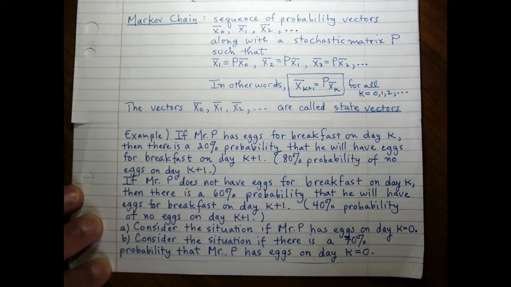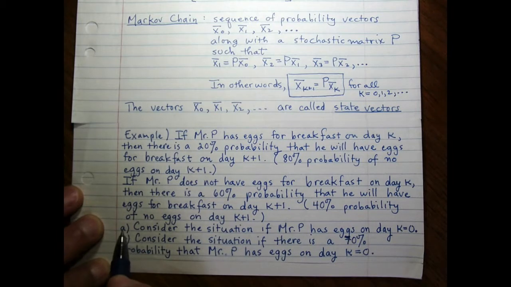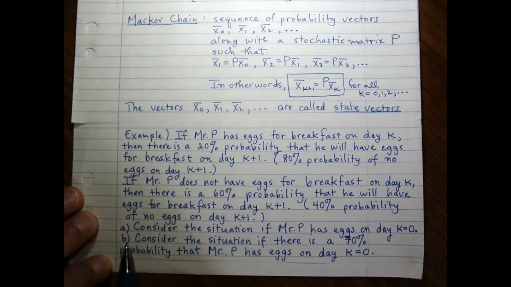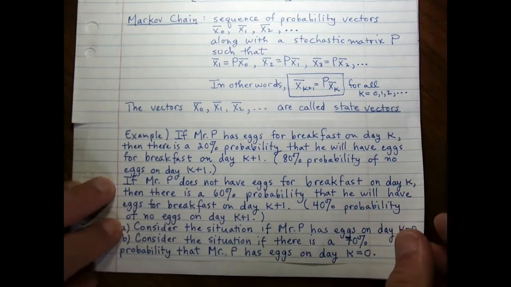Where these probabilities came from, who did the statistical analysis, we don't know. We're just assuming this is given information. And we're going to consider two different situations. I call them A and B here. A is the situation if Mr. P has eggs on day k equals 0. And B will be the situation if we don't know exactly what Mr. P has for breakfast on day k equals 0, but we just know there's a 70% probability that Mr. P has eggs on day k equals 0.